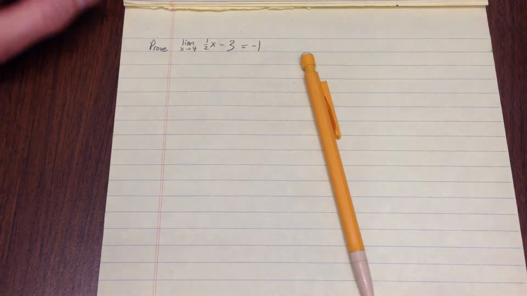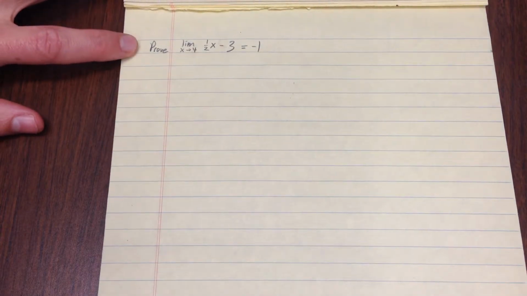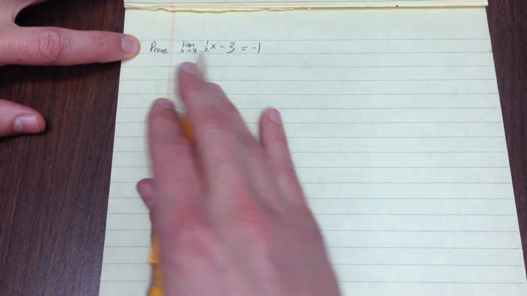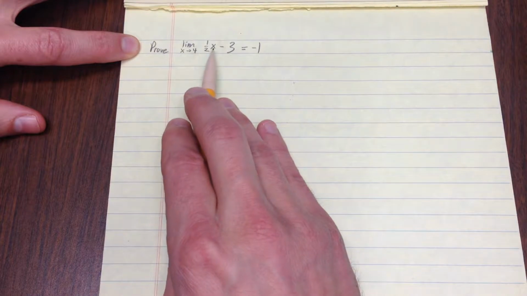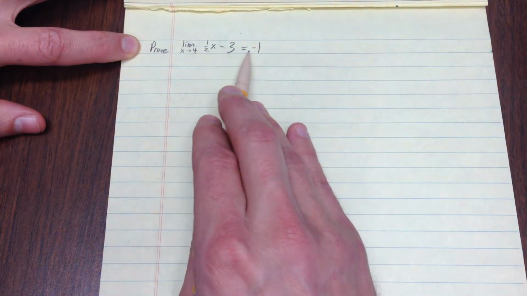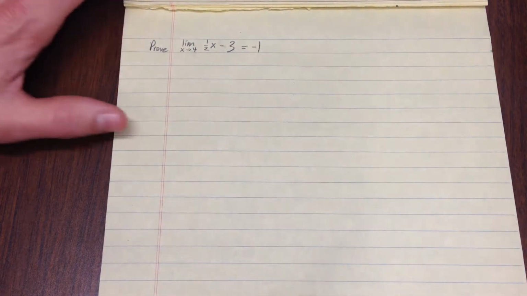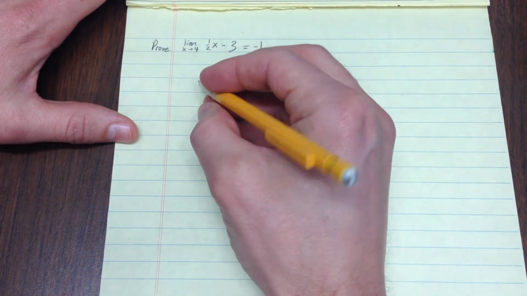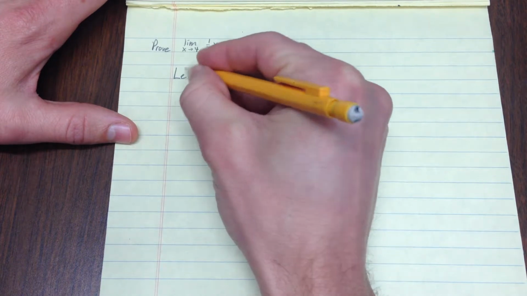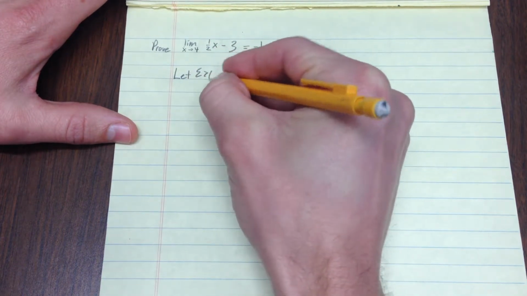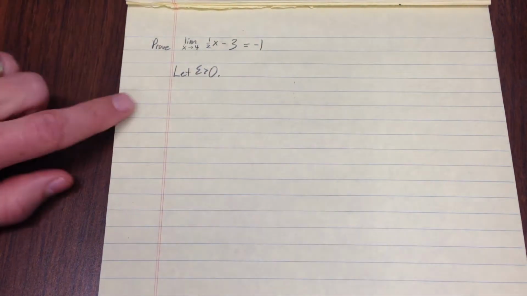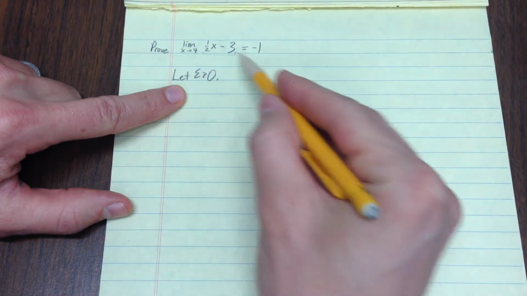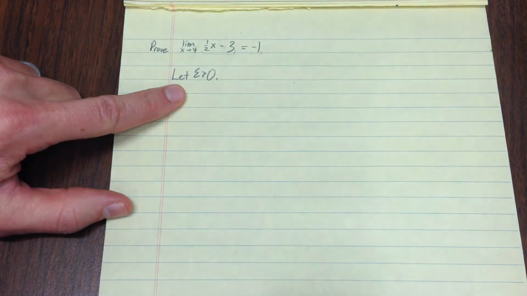I'm going to use the formal definition of limit to prove that the limit as the input x approaches 4 of 1/2 x minus 3 is -1. So remember, the limit definition starts with for all epsilon greater than 0. So my first line is always let epsilon be greater than 0. I don't know what it is, but that's how close my output here has to be to -1.